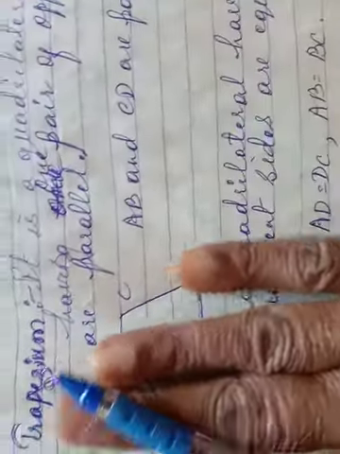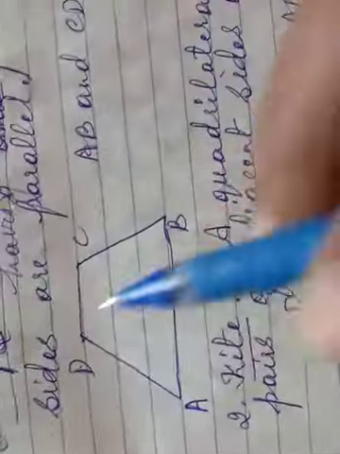Now let us see the types of quadrilaterals. What are the types of quadrilaterals? The first one is the trapezium.